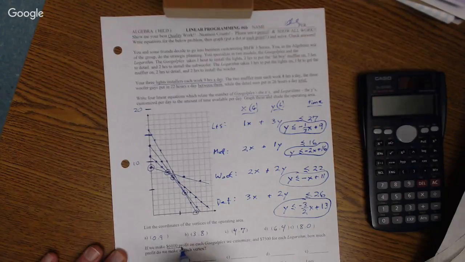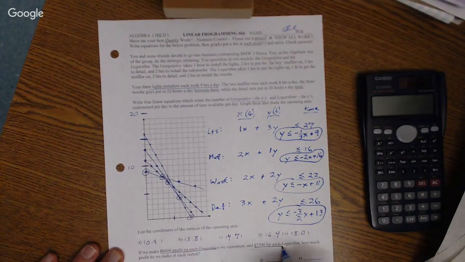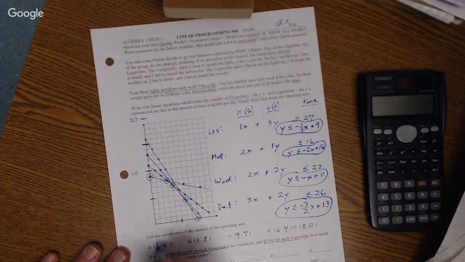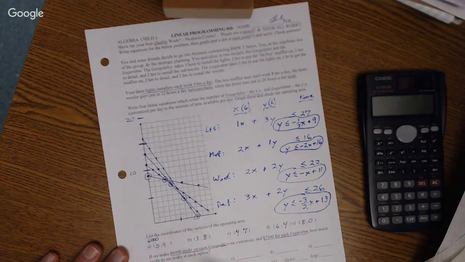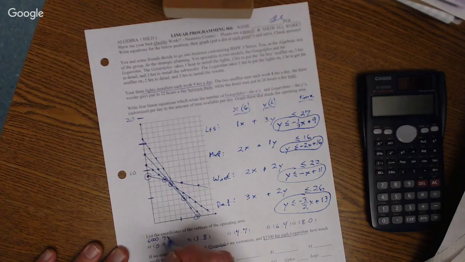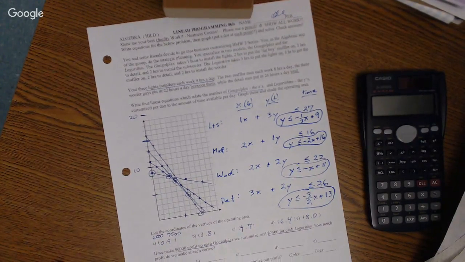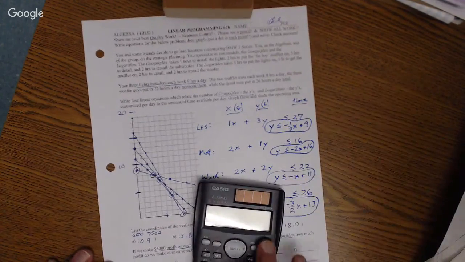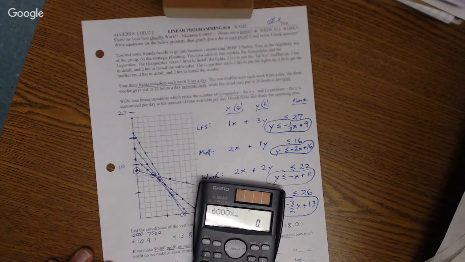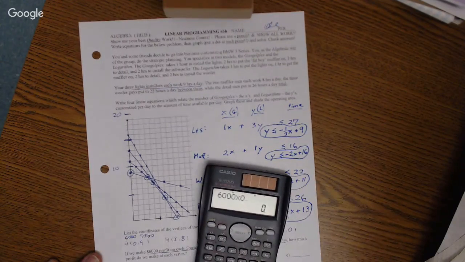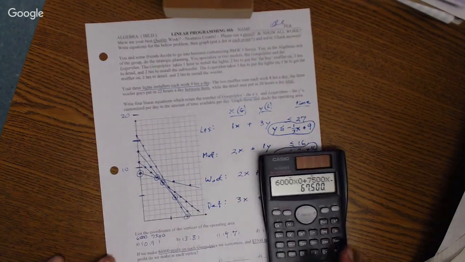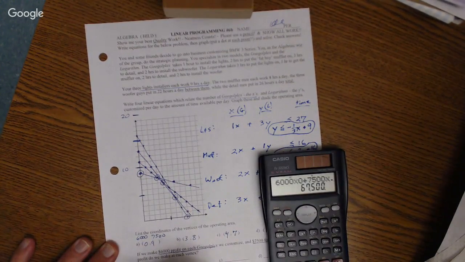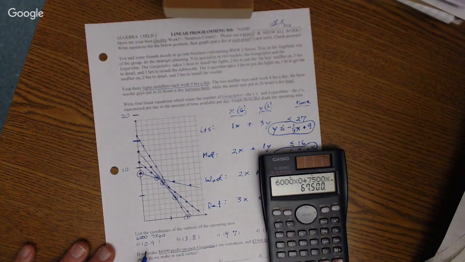And it tells you here we make $6,000 on the googolplexes and $7,500 on the logarithms. So that means each x I'm going to multiply by 6,000, and each y I'm going to multiply by 7,500, and see how much we make at each vertex. So you can do this on your calculator. 6,000 times 0 plus 7,500 times 9. So at that vertex right there, we're going to make $67,500. We make no googolplexes and 9 logarithms. That's how much we'll make.